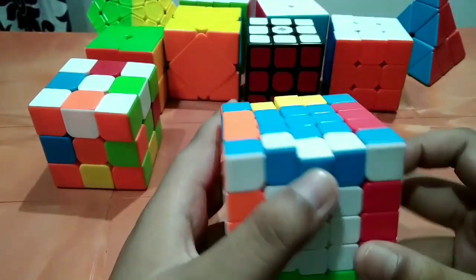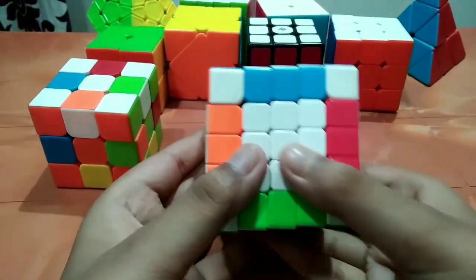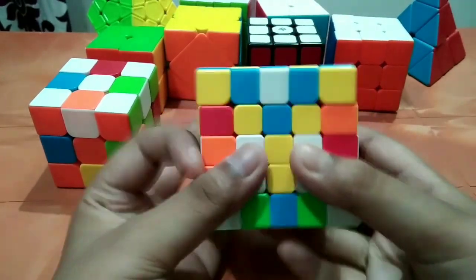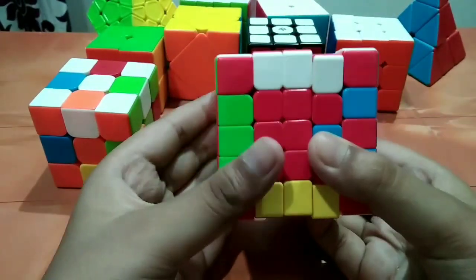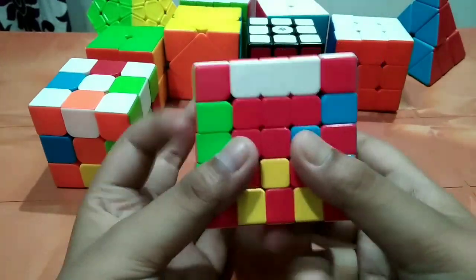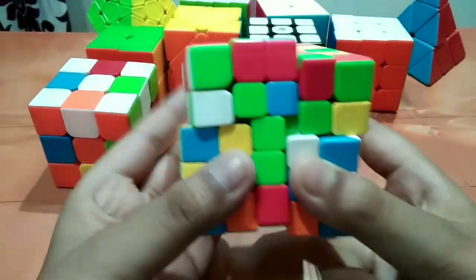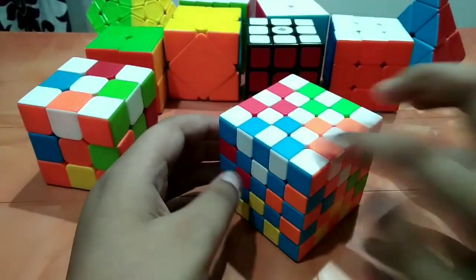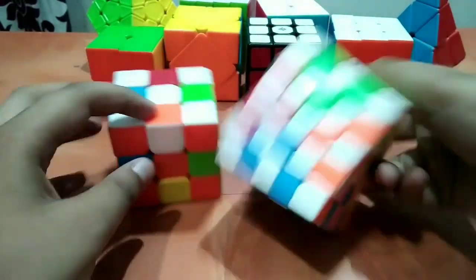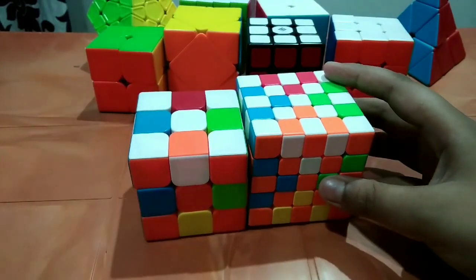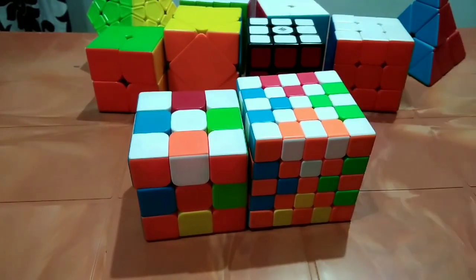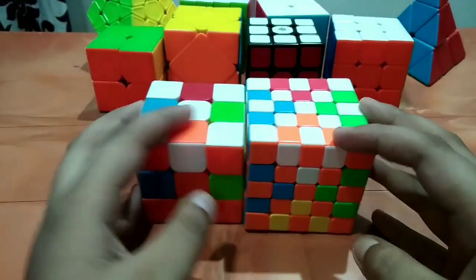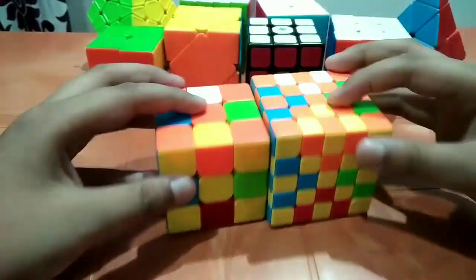And this was not so cool. And you do the middle layer like that 4 times and wide moves. And this looked something cool. If you have bigger cubes, more than 5x5 like 7x7, 9x9, the pattern will look so cool.